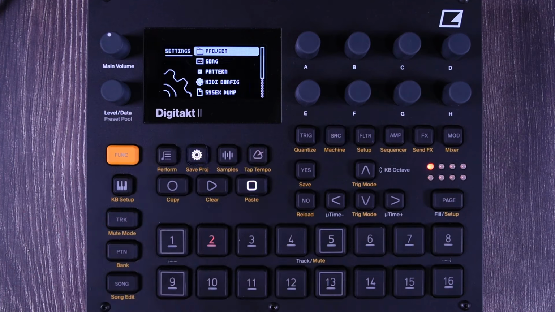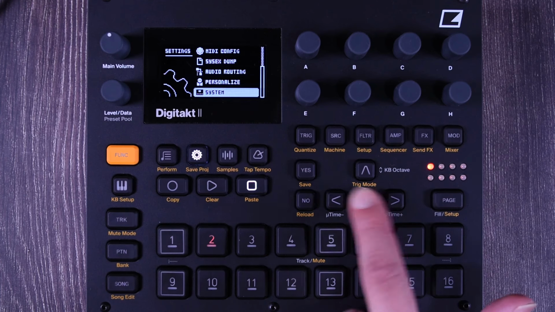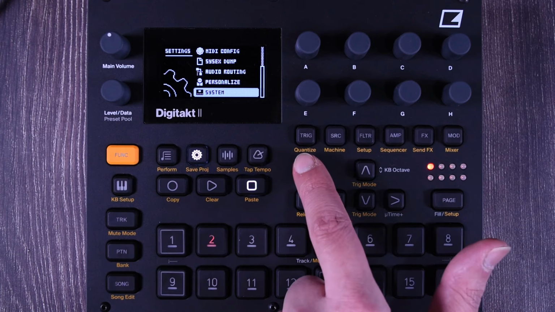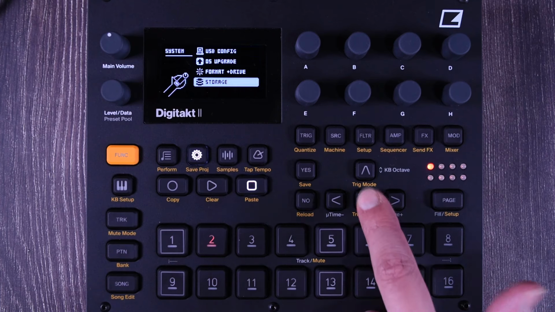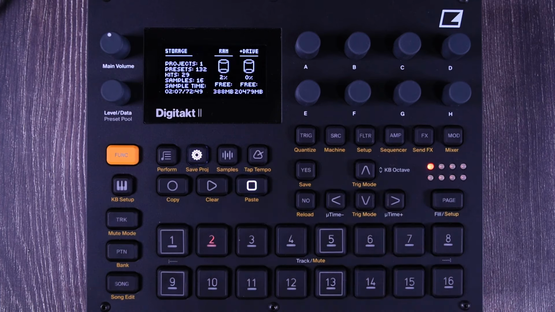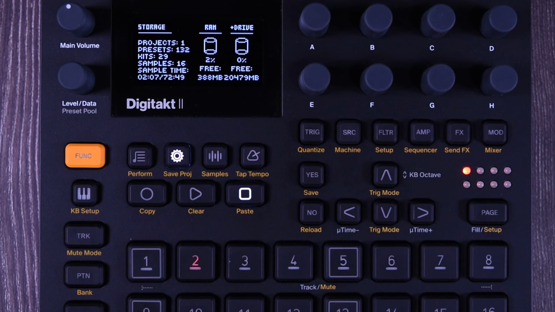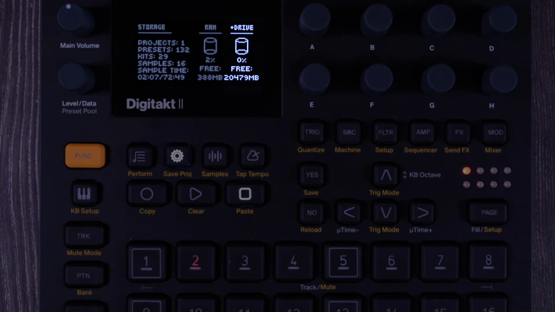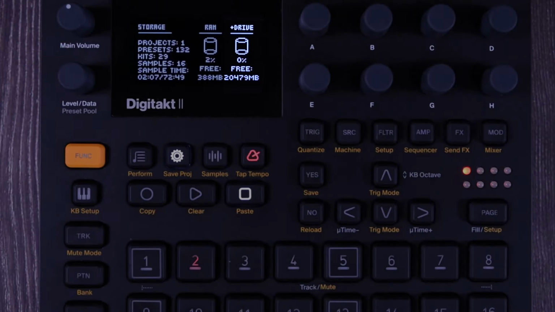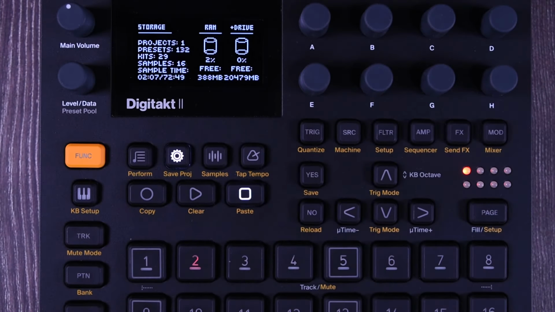If I go right here to the settings and go all the way down at the bottom, it's going to say system. You go yes, and then at the bottom, it says storage. So I'm going to press yes. This will show you how much you have left and how much you're using in the current project. The plus drive is the total storage of the device. And right here again, all the plus drive will store the projects, presets, kits, samples, everything.